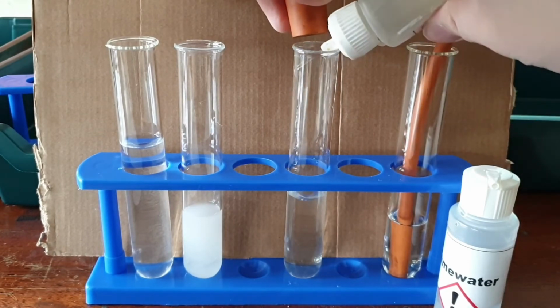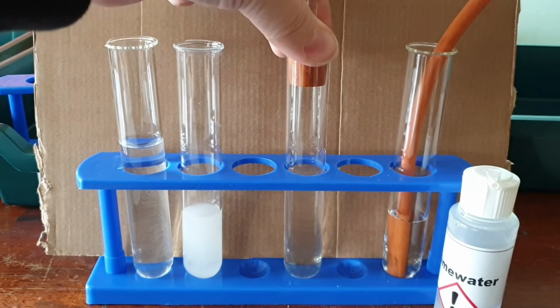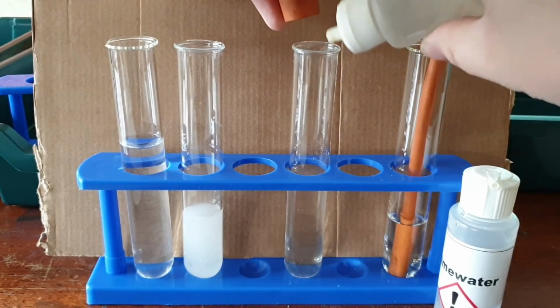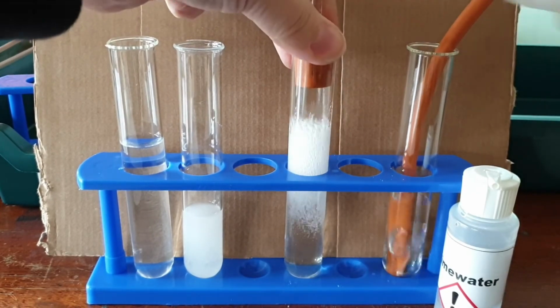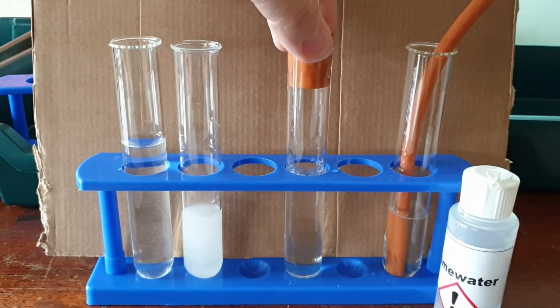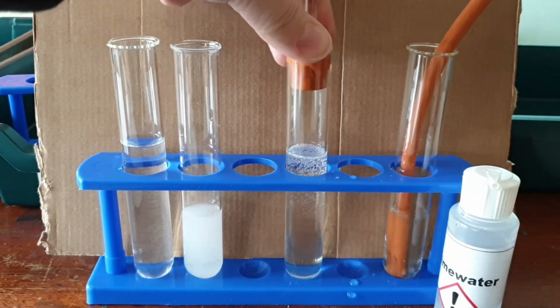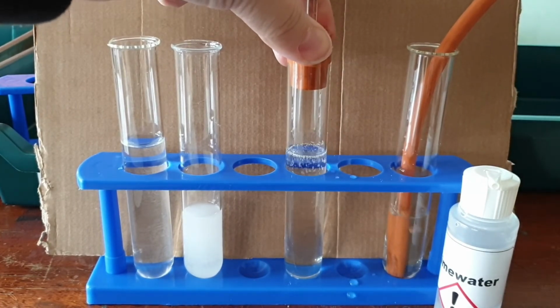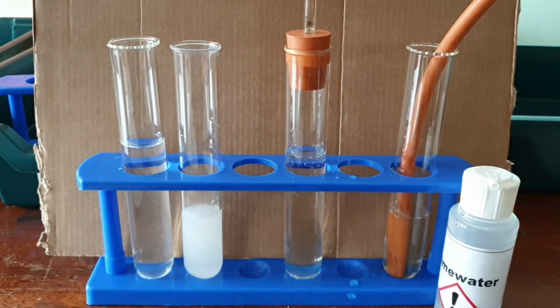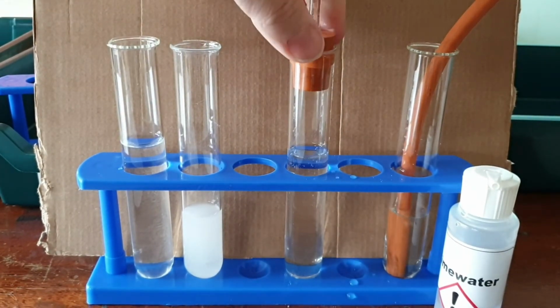Maybe I'll add some more. There we go. Still not quite enough to go cloudy. Okay, failure. Maybe it's too much the other way.